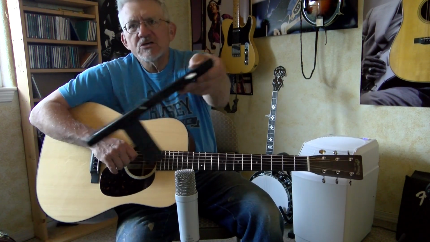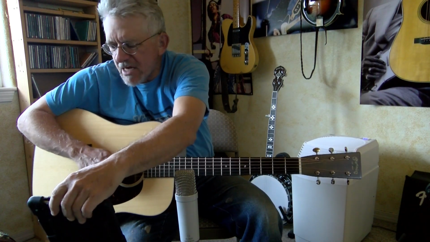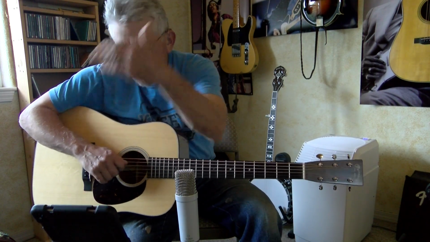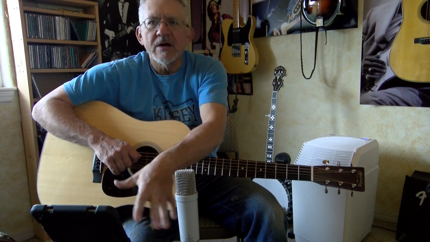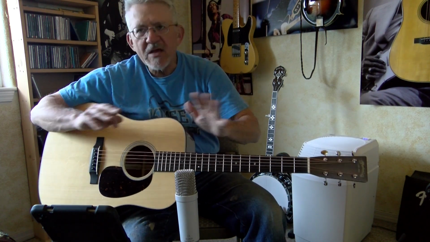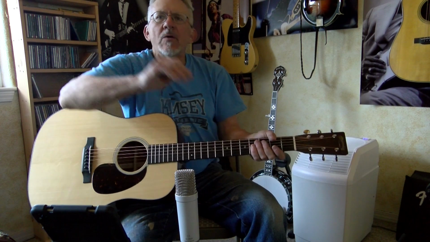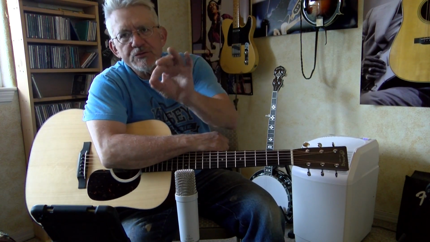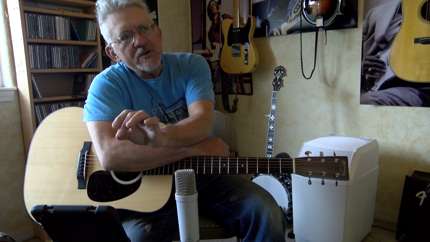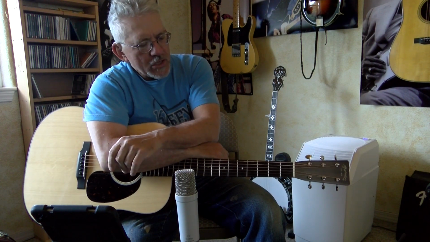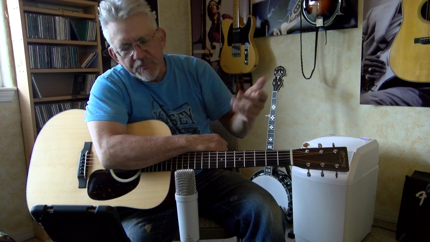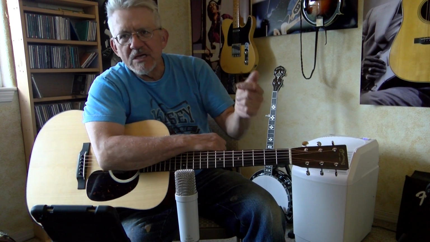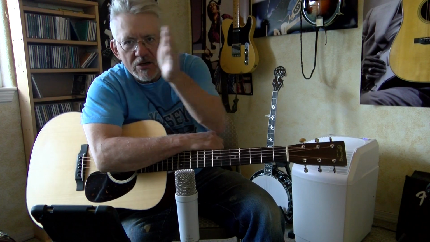So again, what I'm using here is just a simple Samsung A9 tablet. I've got it at a consistent distance. It's right next to the mic right now, and I'm making things as consistent as I can. What I'm going to do now is play this guitar a little bit, and I'm going to hit each individual string, E, A, B, G. Then I'm going to hit each string three times in a row, and we're going to look at the graph and see how consistent those are in between there.